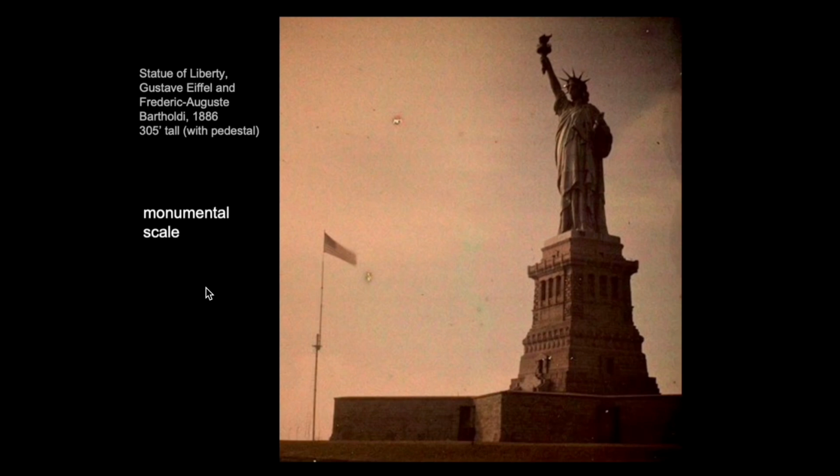This is the Statue of Liberty made by Gustav Eiffel. It's 305 feet tall with the pedestal. Again, monumental scale. The Statue of Liberty is a statue of Lady Liberty, a gift from the French to commemorate the liberty that America stands for and democracy.